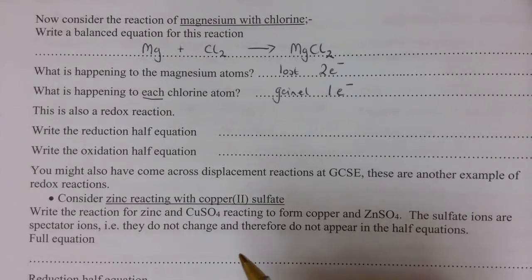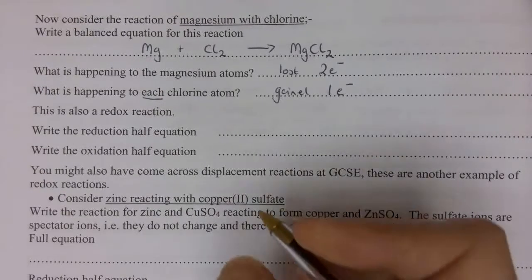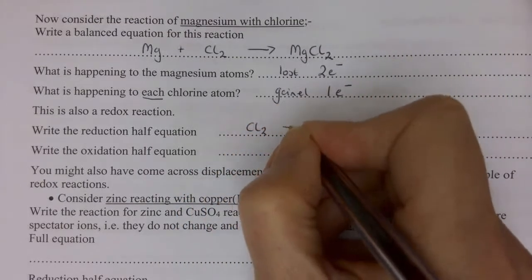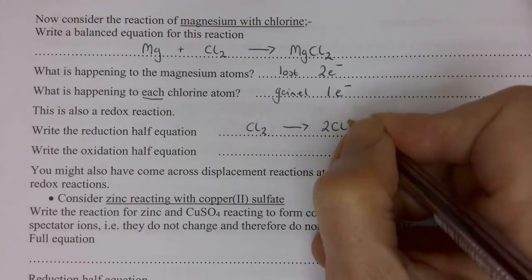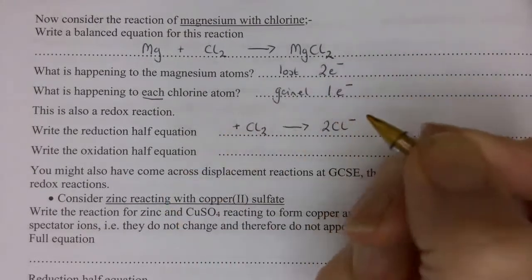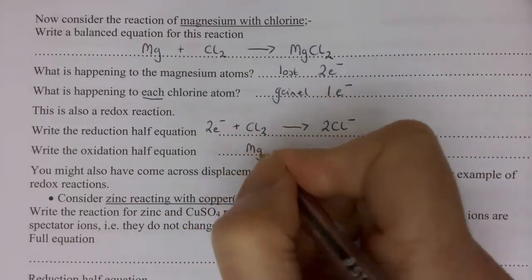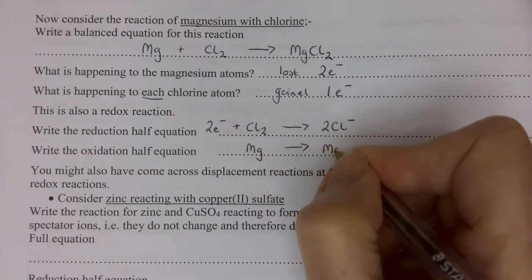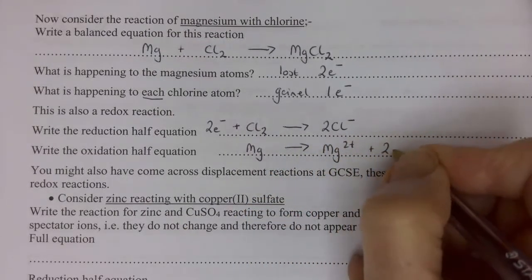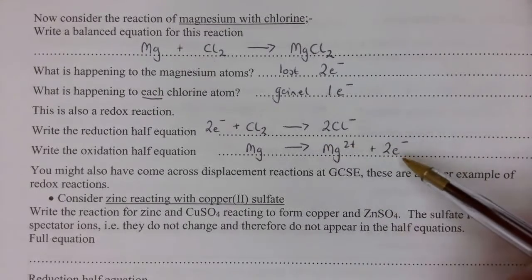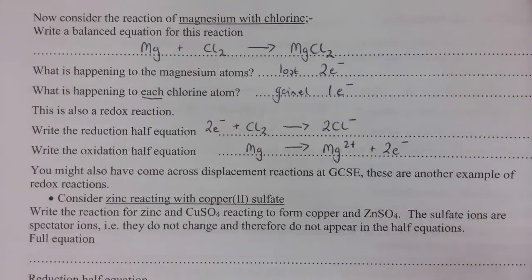Again, if we look at the reduction and the oxidation half equations, the chlorine is being reduced. So we're going to start with that. So I'm going to do the whole thing. So the chlorine is going to go to 2 chloride ions, and obviously it is gaining 2 electrons, again making sure it charge balances, and the magnesium is losing 2 electrons. And when we combine those two equations, when we add them back together again, the electrons will cancel and we'll get back to this equation.